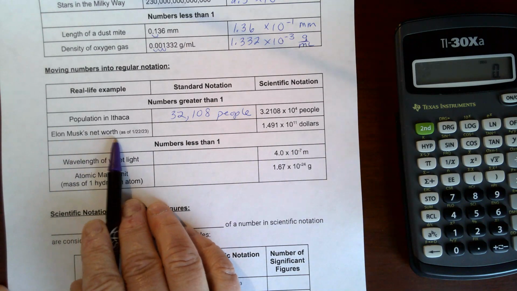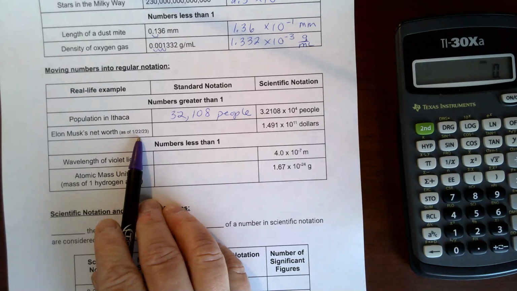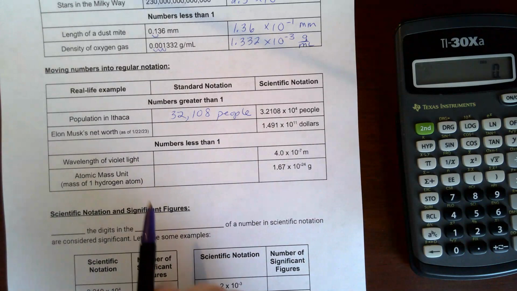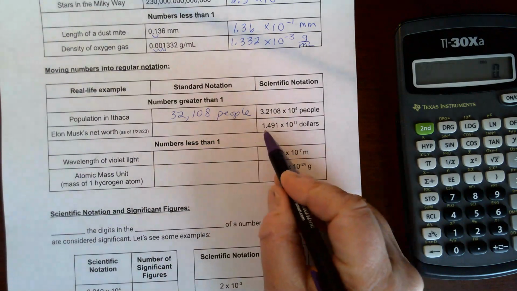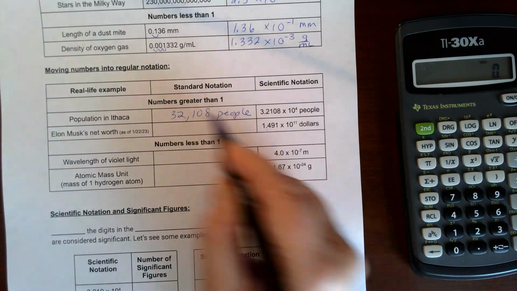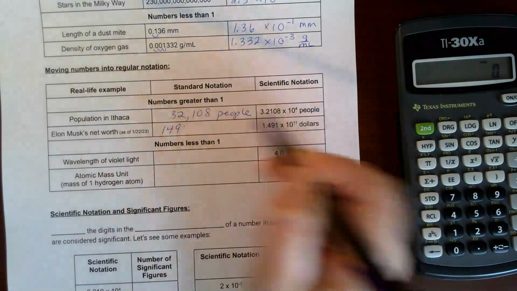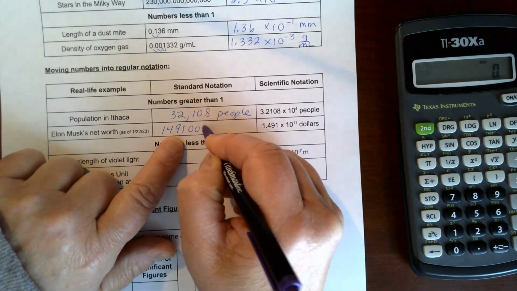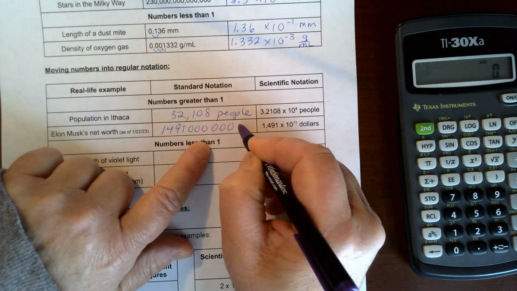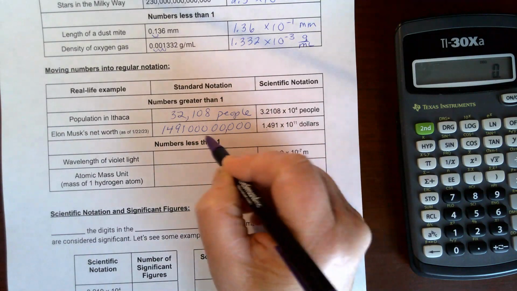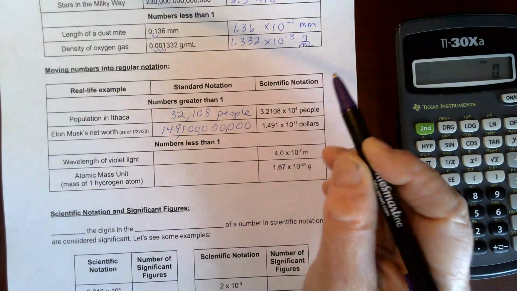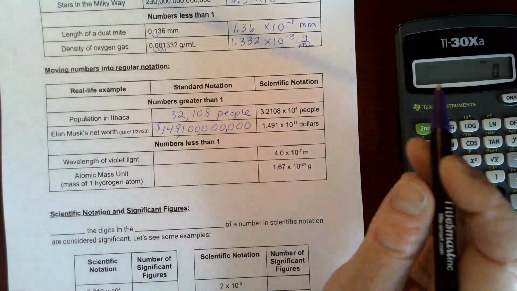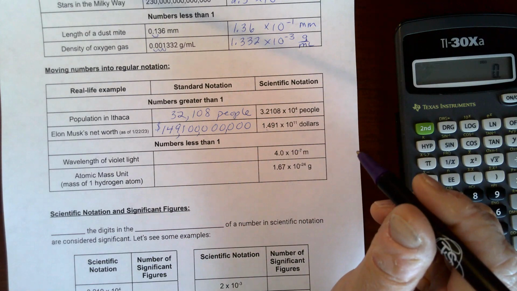Elon Musk's net worth. This was looked up on January 22nd, 2023. It is 1.491 times 10 to the 11th dollars. So we want to move this decimal place 11 places to the right. So currently, 1, 2, 3, 4, 5, 6, 7, 8, 9, 10, 11. Putting in our commas so we can wrap our heads around that crazy number, it looks like net worth is $149.1 billion.